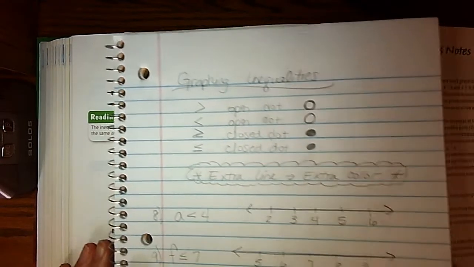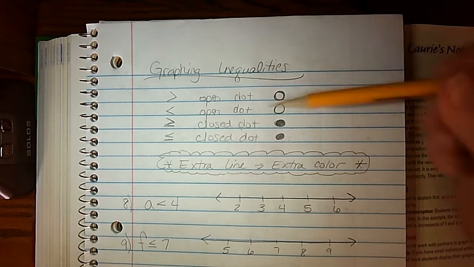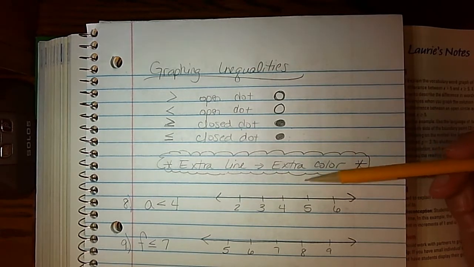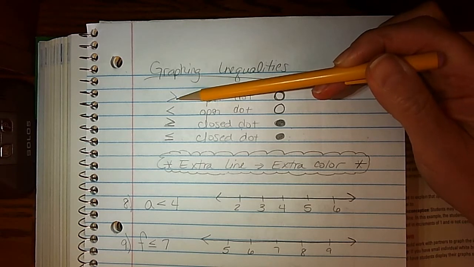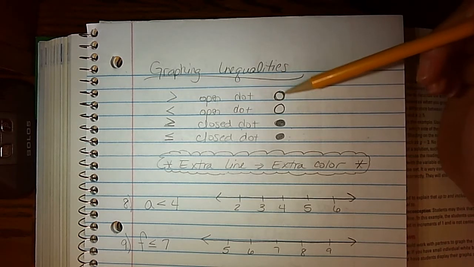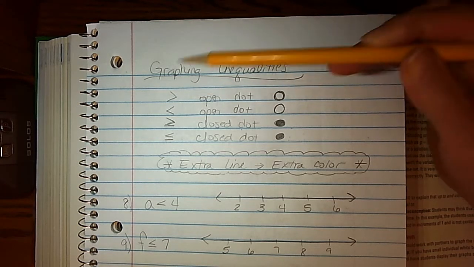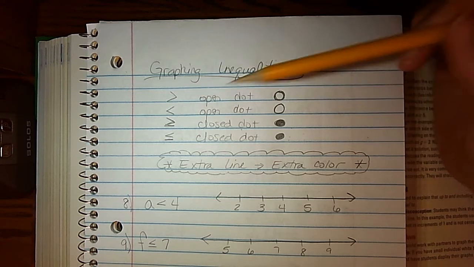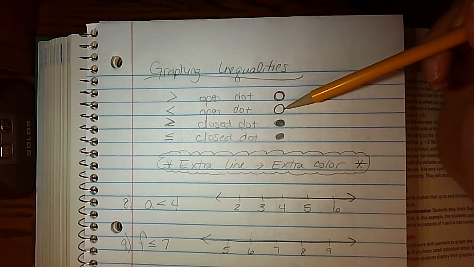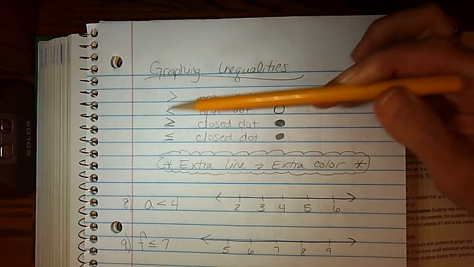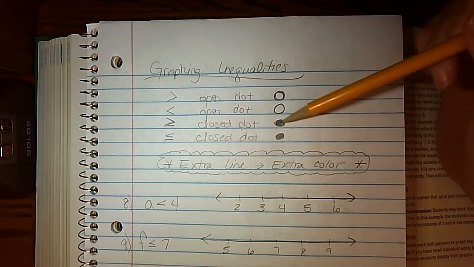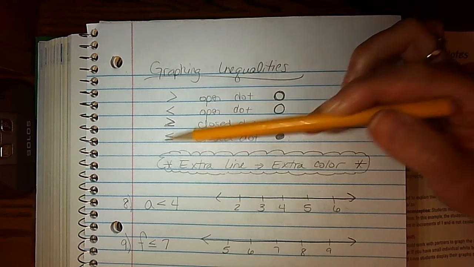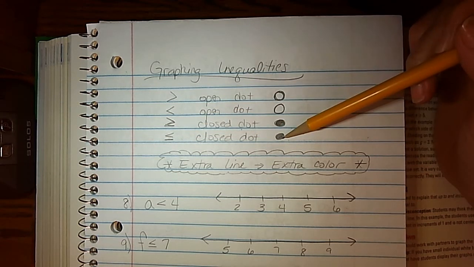So here's some notes. Again, you may want to copy this part down so that you can refer back to it. If you see a plain greater than symbol, you're going to use an open dot, and this will make more sense as we go along, so just stay with me. If you see a less than symbol, you're also going to use an open dot when you're graphing. If you see a greater than or equal to symbol, you're going to use a closed dot. Less than or equal to, you're going to use a closed dot.